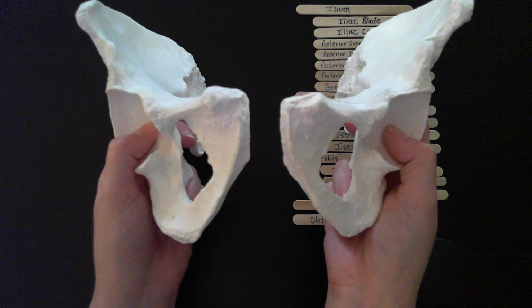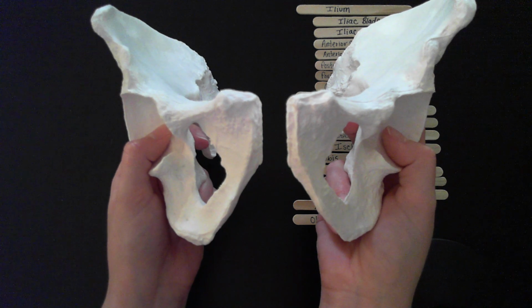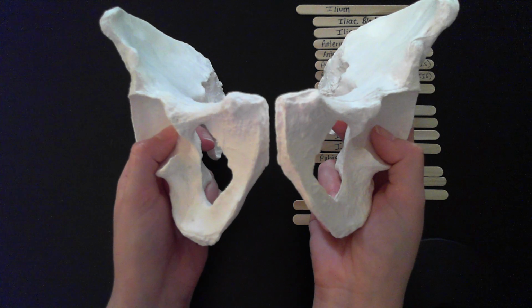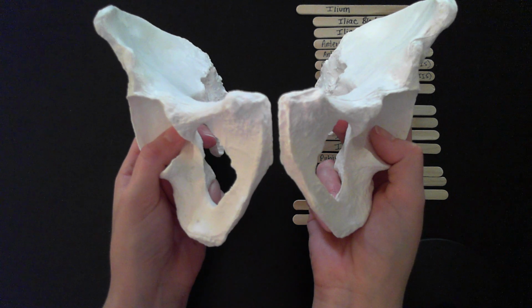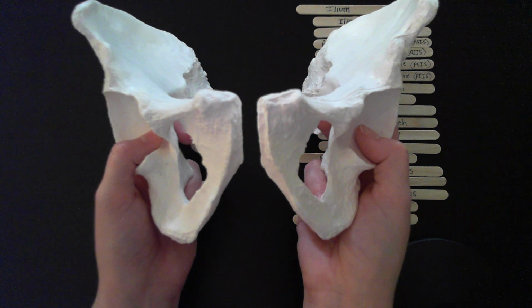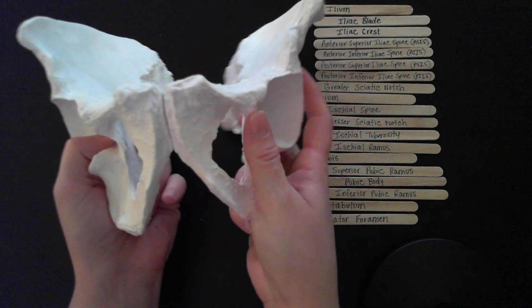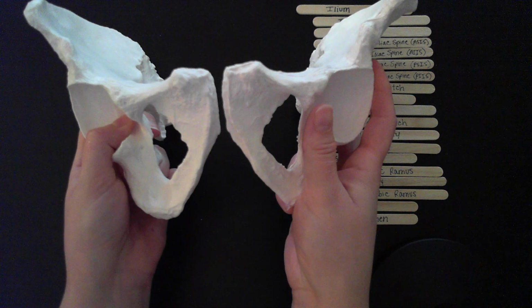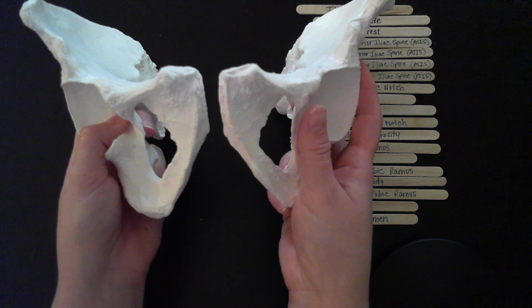It's one of the few aspects of what we call sexual dimorphism, where males and females differ in terms of their skeletal structure. If you are looking at the pelvis of a male, this angle below the pubic bodies, known as the subpubic angle, is going to be less than 90 degrees.